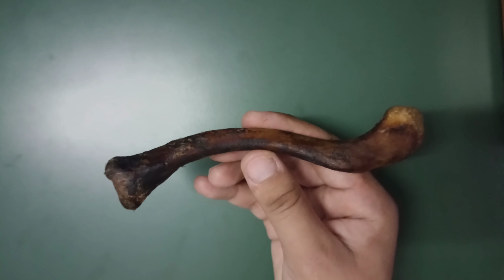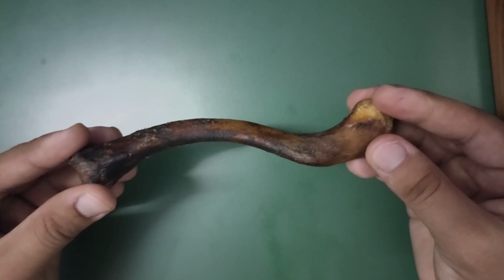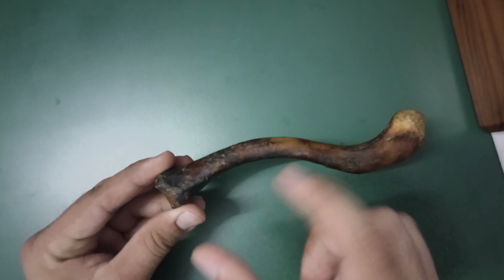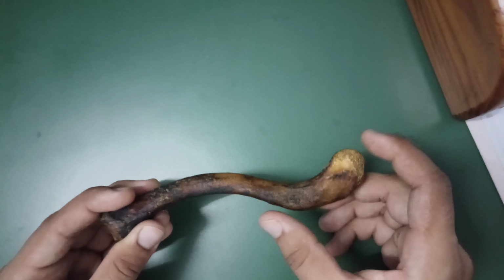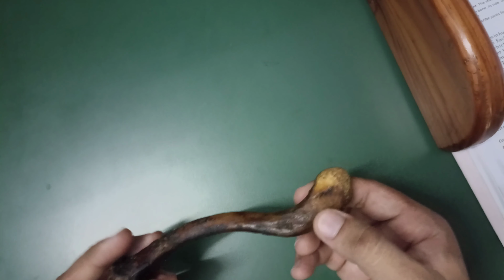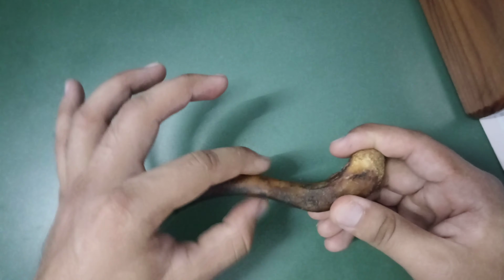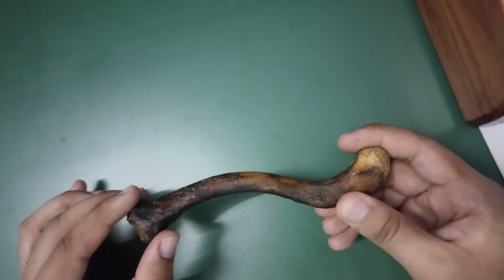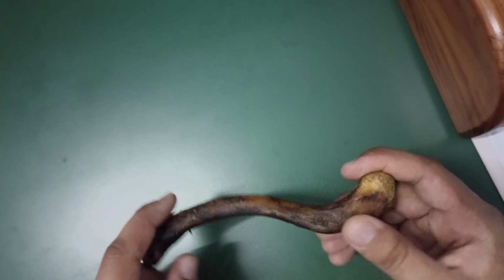The clavicle is divided into three parts: the shaft, the medial end and the lateral end. The shaft is divided into medial 2/3 portion and the lateral 1/3 part. The lateral 1/3 part of the clavicle contains two surfaces, the superior surface and the inferior surface, and two borders, the anterior border and the posterior border. The medial 2/3 part of the clavicle contains four surfaces: superior surface, anterior surface, posterior surface and the inferior surface.